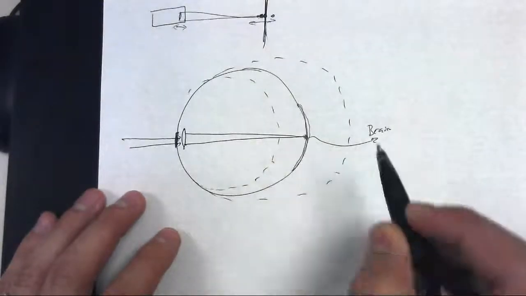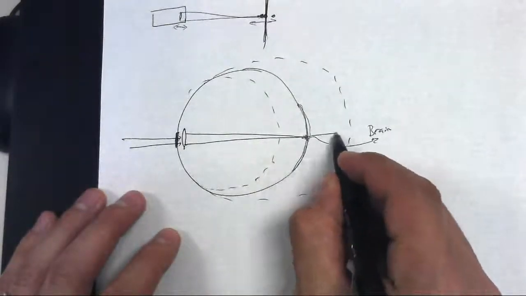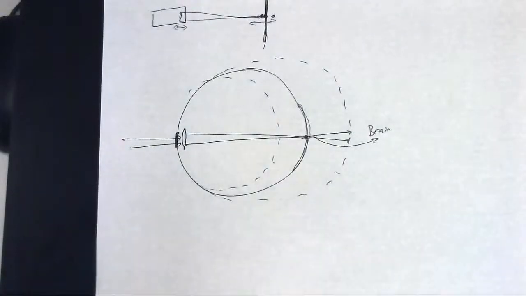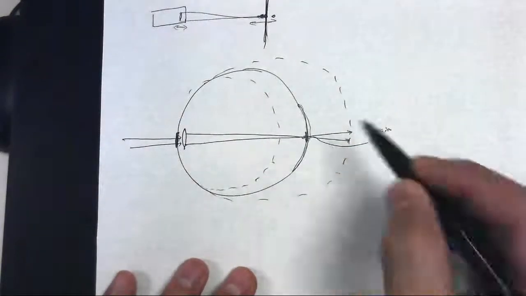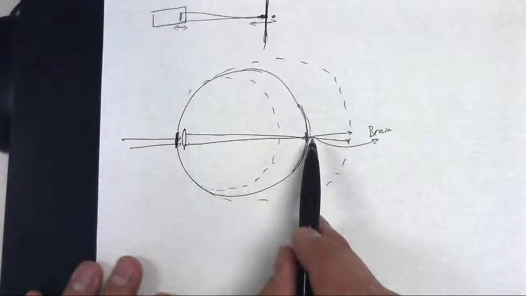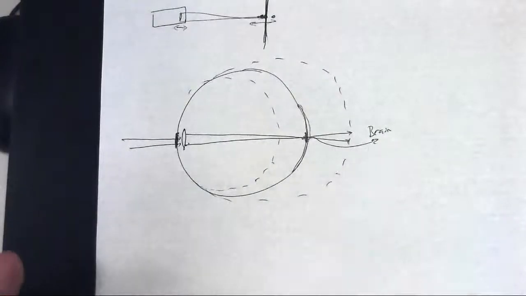At this point, the rays actually cross each other. They cross like this. They continue past each other. And that means a couple of things. Number one, the image that falls on the back of your retina is actually upside down. These lenses form real images, and the image is upside down. And the image that I just showed you on the screen actually is an upside down image.